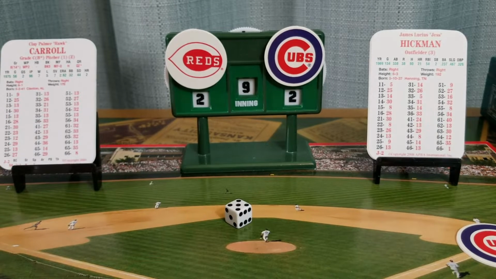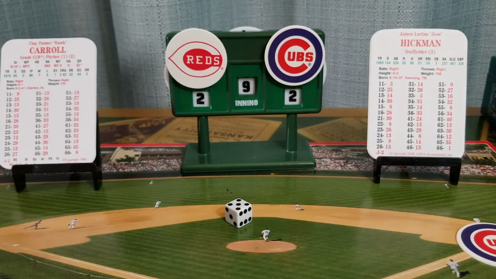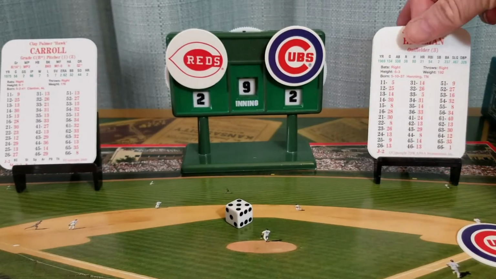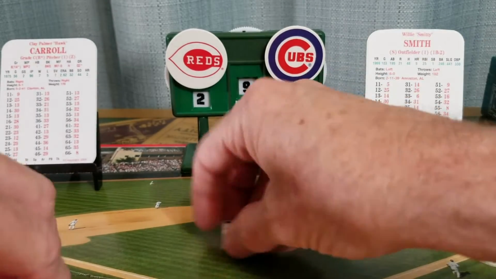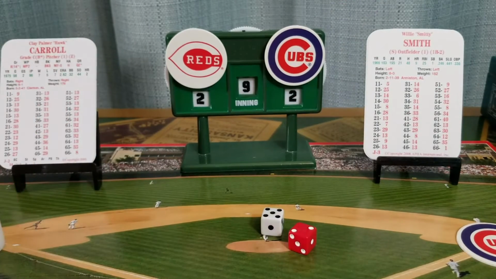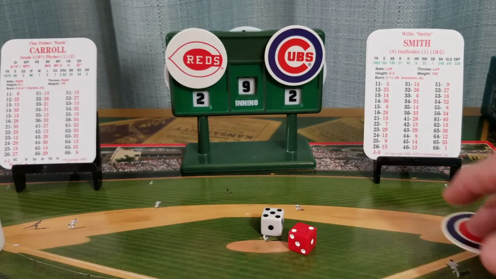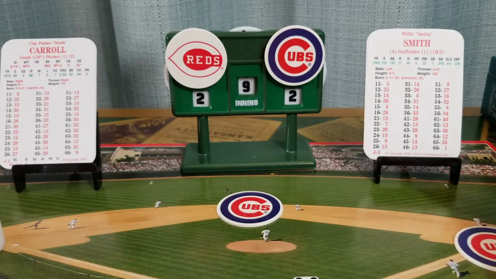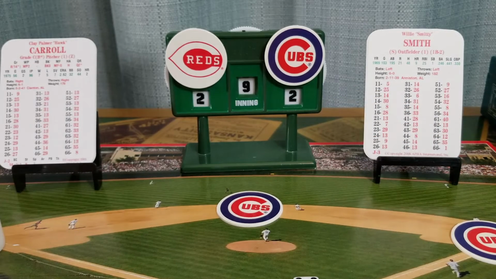It's going to be a pop out to the catcher. 2 away. Will Smith. That's a 9 against grade B. Single, infield hit. Smith's at first. Oliver goes to second.